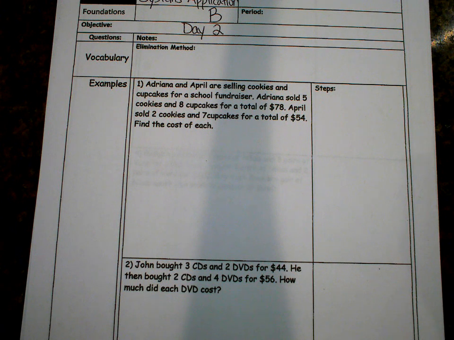If you have $20 and you walk into Taco Bell, you need to know how many tacos can I buy? How many burritos can I buy? So this is a really good real life application, and you will definitely need it in the future.